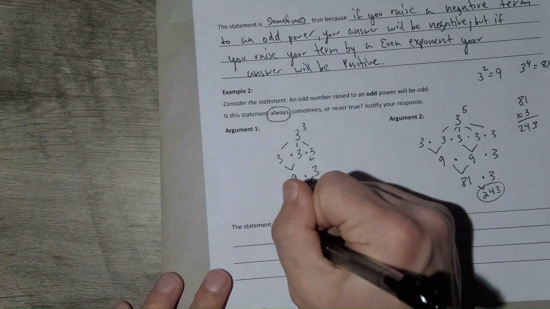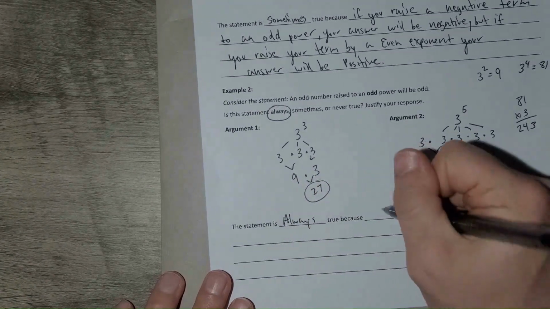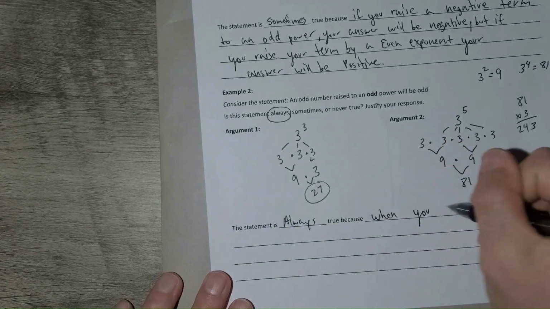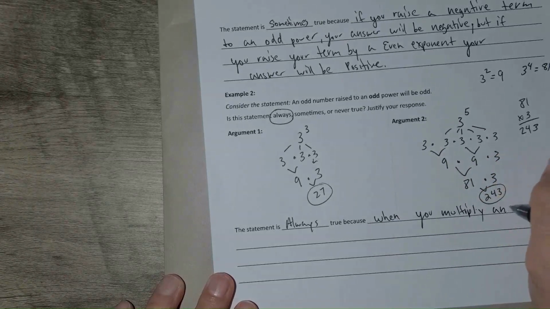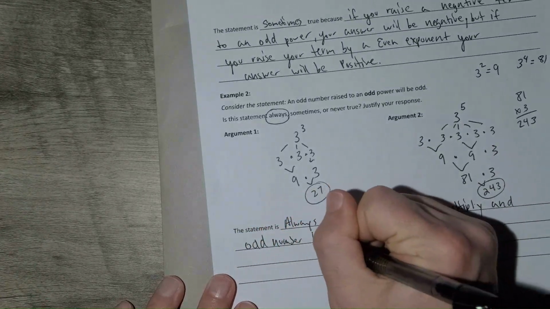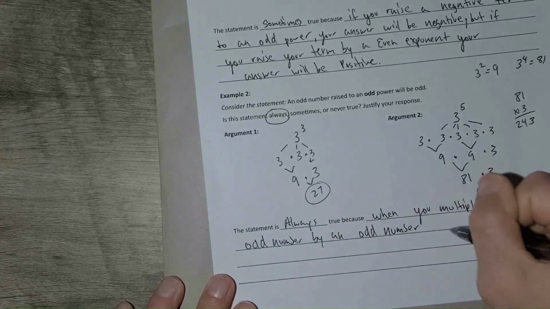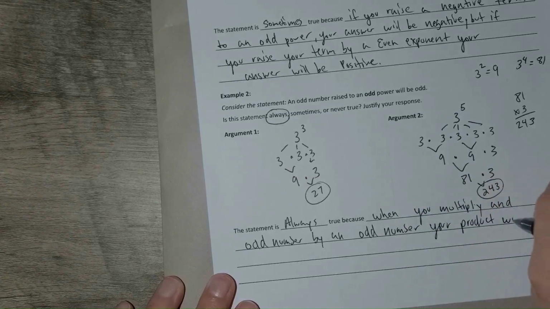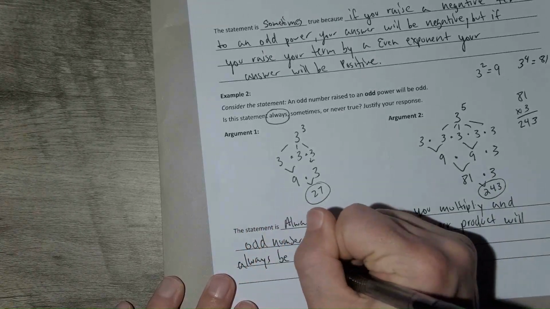So the statement is always true because when you multiply an odd number by an odd number, your product will always be odd.